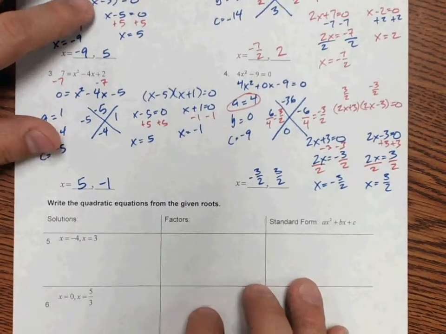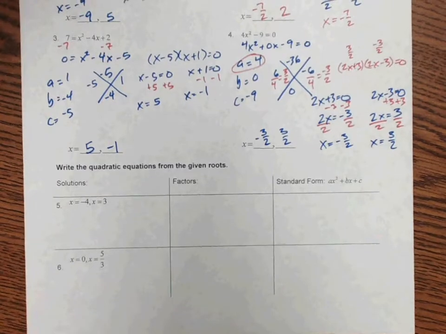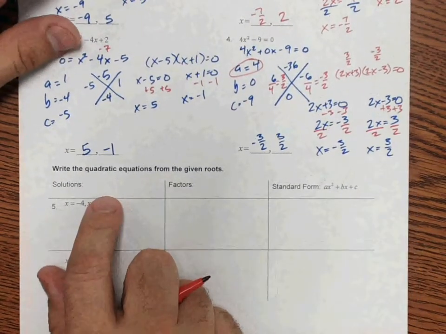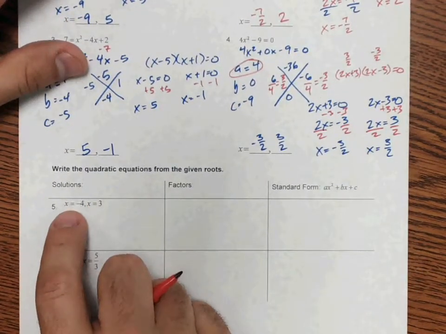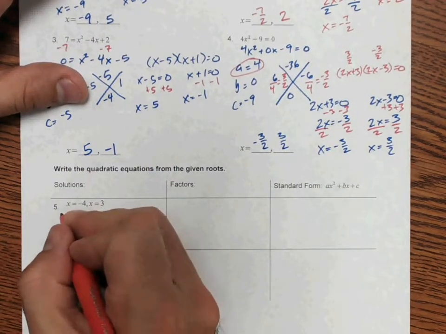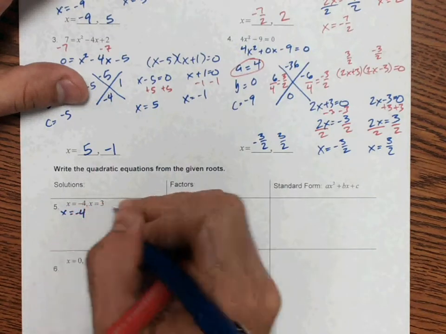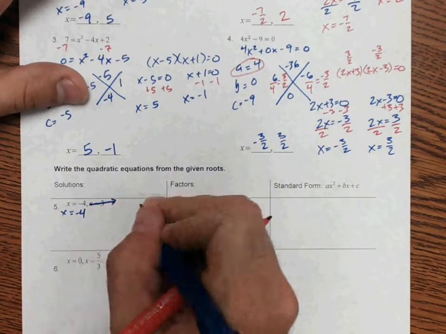This is where we had trouble last week. Let me move this camera a little bit. And that was writing the factors. Remember, you want these to equal 0. So we need to take this. We're going to take x equals 4. I'm going to write it here. Negative 4. And over here, I'm going to change this one over here.